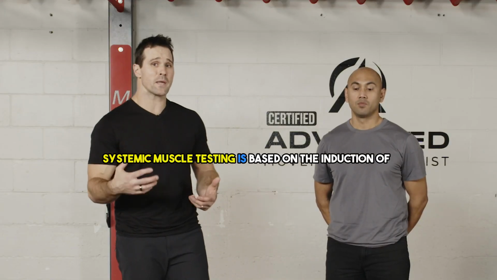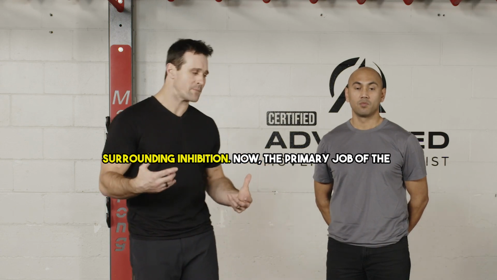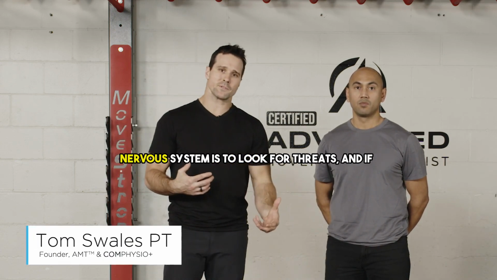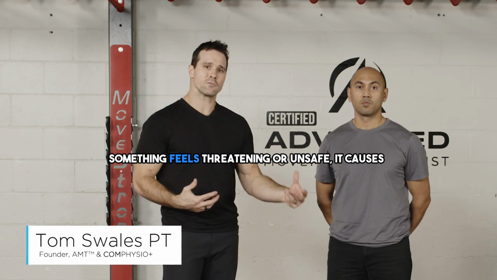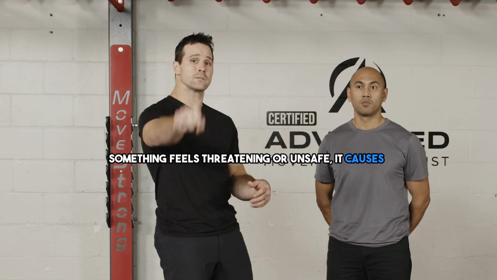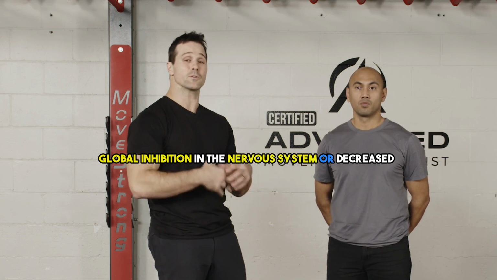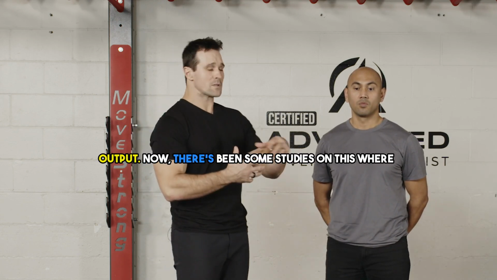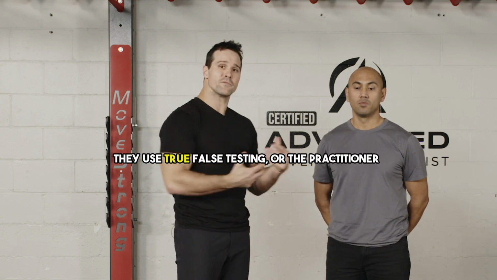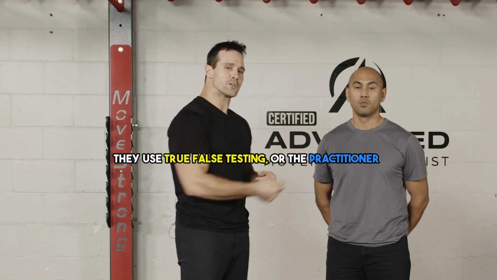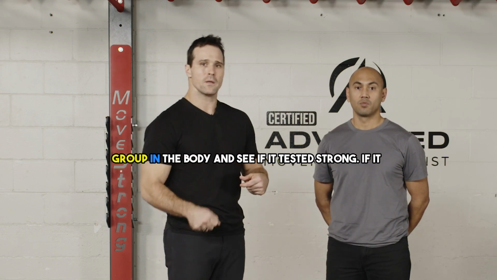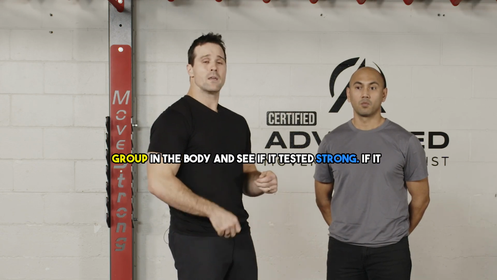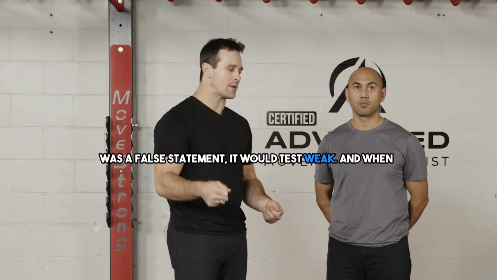Systemic muscle testing is based on the induction of surround inhibition. Now, the primary job of the nervous system is to look for threats. And if something feels threatening or unsafe, it causes global inhibition in the nervous system, or decreased output. There have been some studies on this where they use true-false testing, where the practitioner would use a true statement and then test a muscle group in the body and see if it tested strong. If it was a false statement, it would test weak.